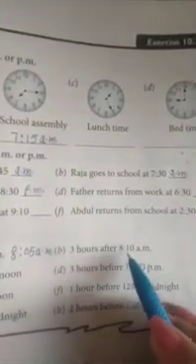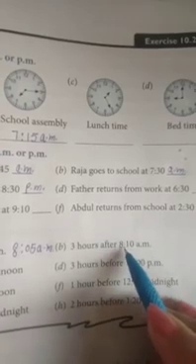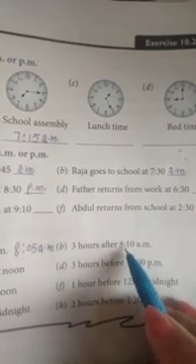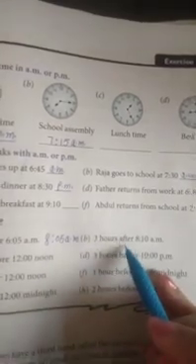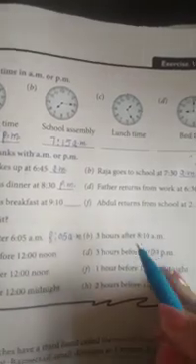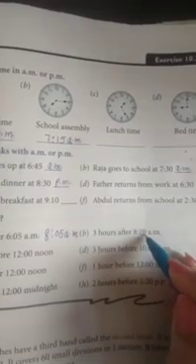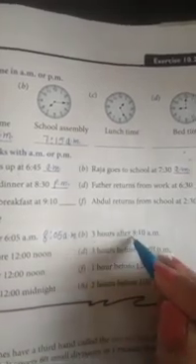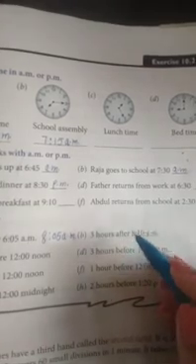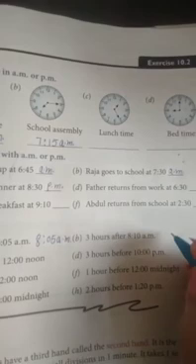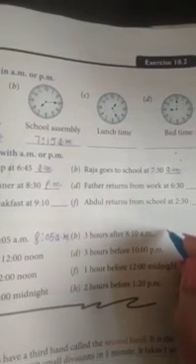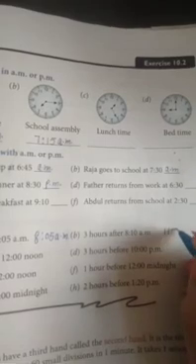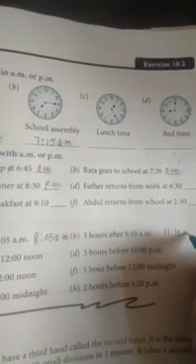In the next question, 3 hours after 8:10 AM. You have to add 3 hours. Whenever after is there, you will add the time. Whenever before is there, you will subtract the time. So 3 hours after 8:10, you have to add 3 to 8 o'clock, and you will get 11. So the time will be 11:10 a.m.